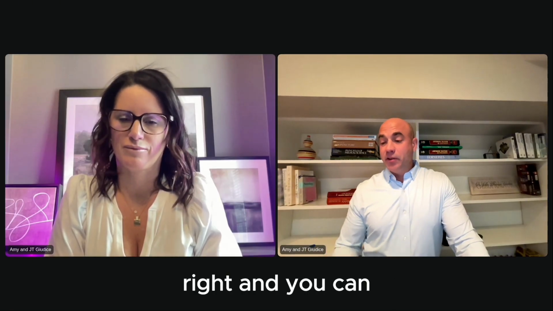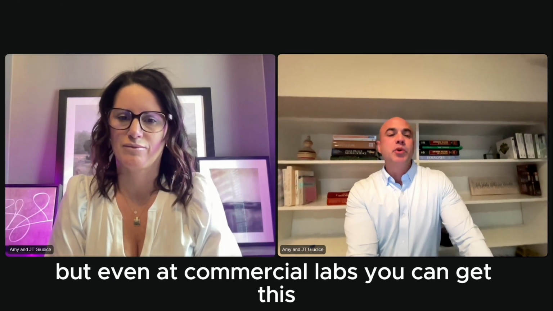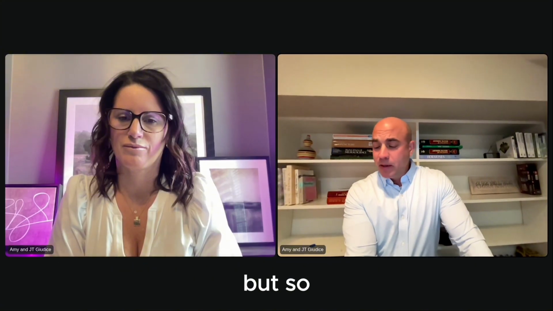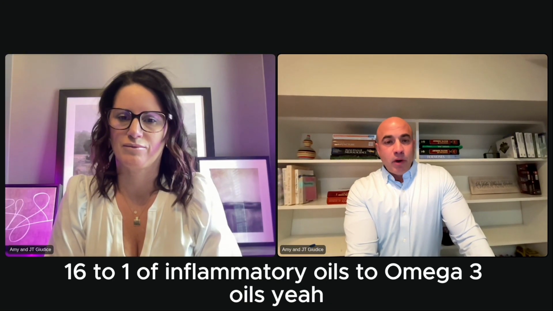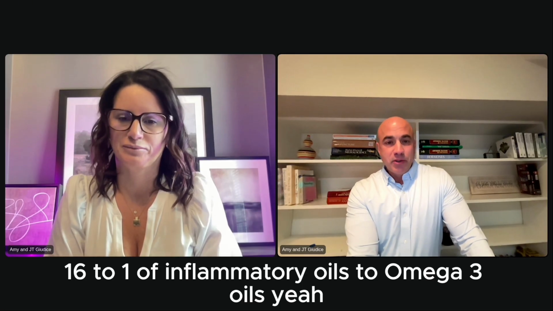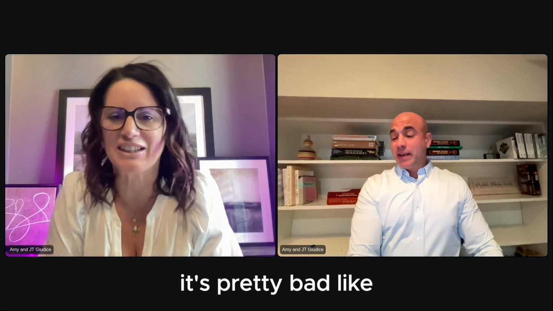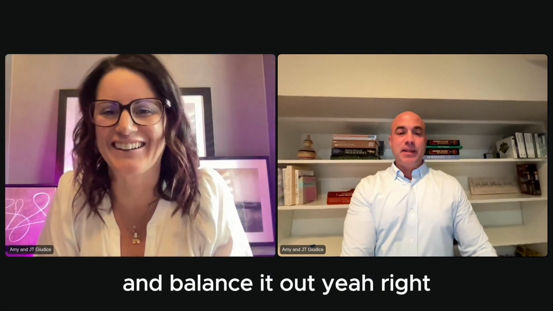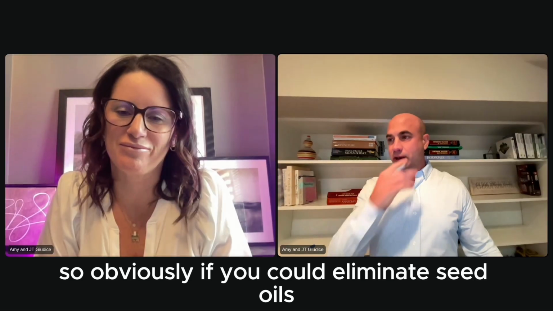There's a blood test for this, an omega 3 test. They're called different things in different labs, but even at commercial labs you can get this. I think the average American is like 16 to 1 of inflammatory oils to omega-3 oils. It's pretty bad. You're not going to take two omega-3s and balance it out. So obviously, if you could eliminate seed oils, that's great.